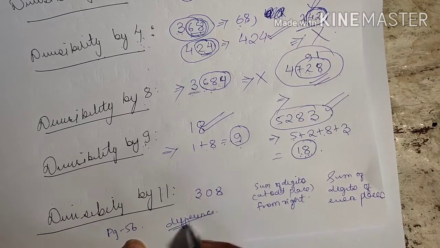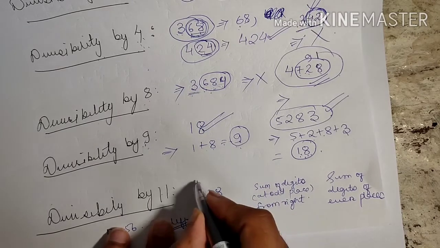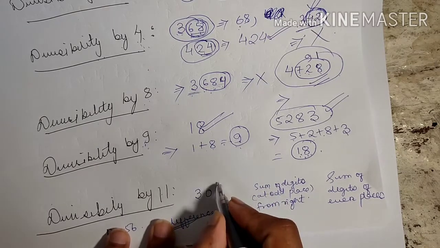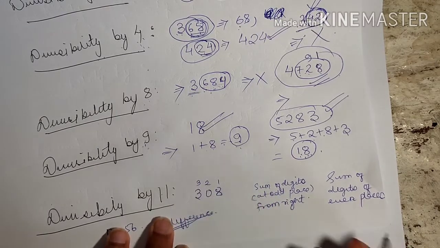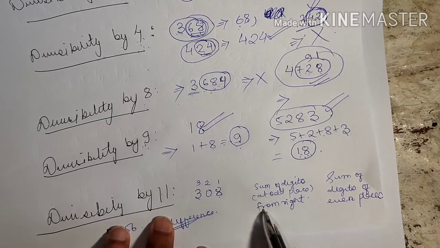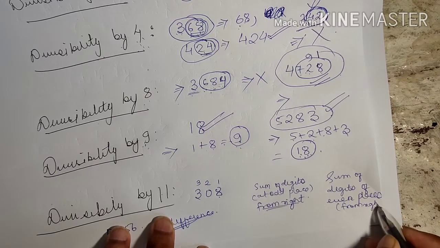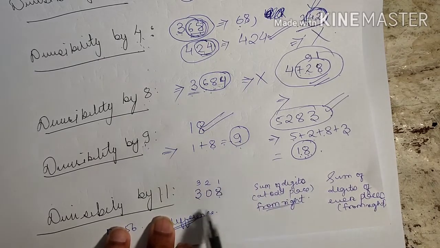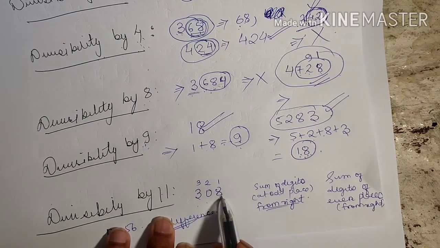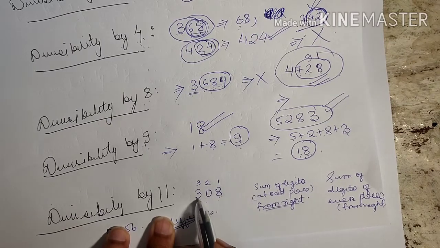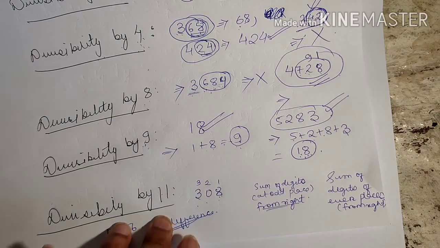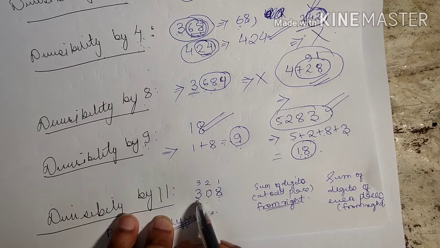From the right place, you can write the number from the right side. 1, 2 and 3. So this is the first, because we have to see from right, isn't it? From the right side you will start. That means in 308, the first digit from the right will be 8. 1, 2 and 3 if you are counting from the right side. So this is the first digit, second digit, and the third digit.